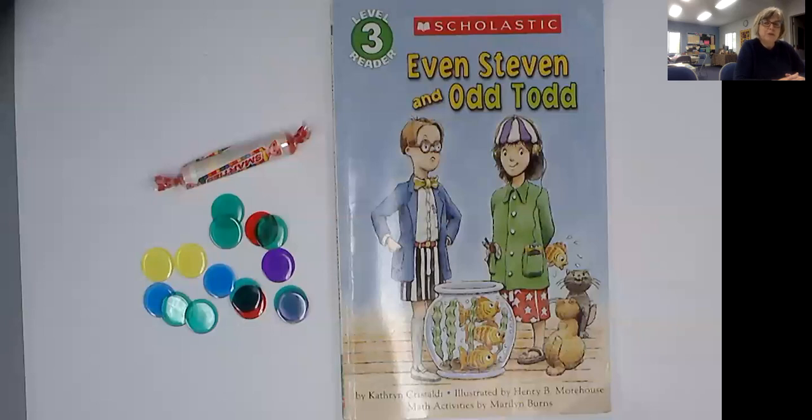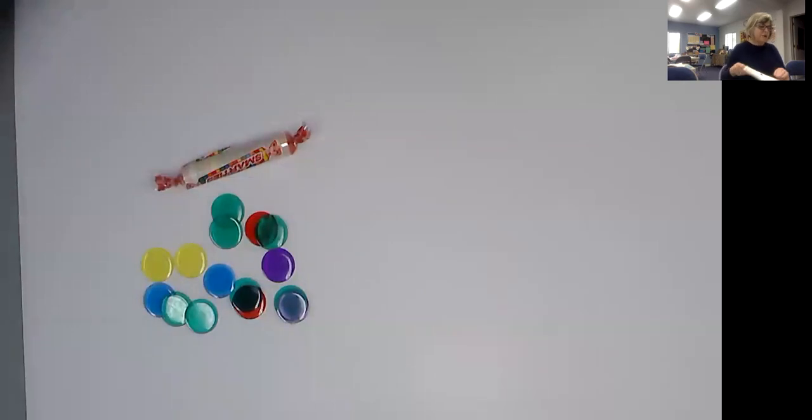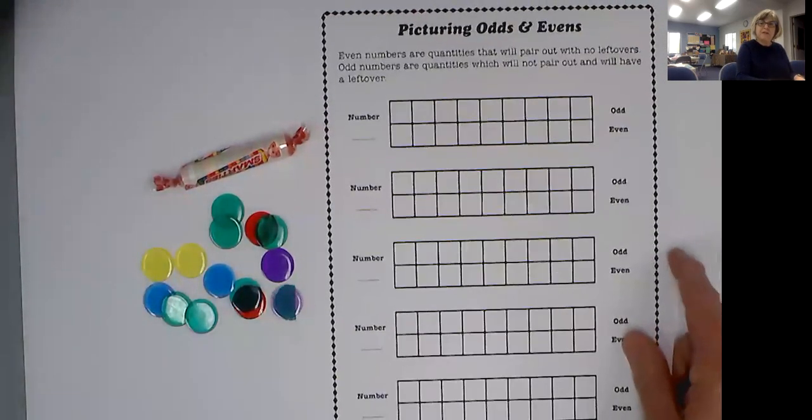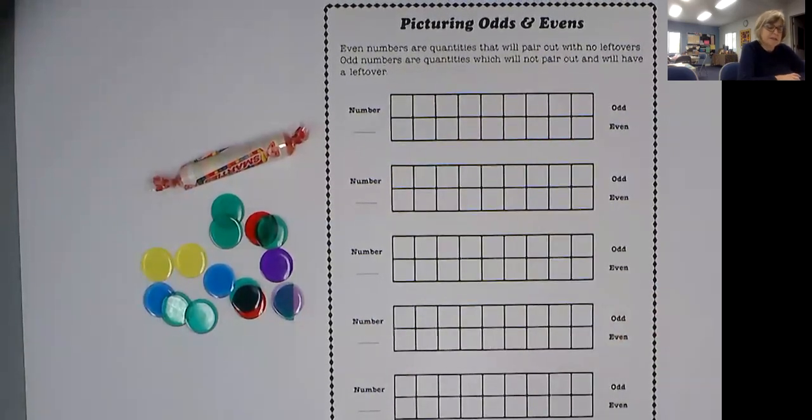So I wanted to share with you some ideas on really different levels that you can do to practice evens and odds. The first one I'm going to share today is the idea of actually creating pictures of evens and odds. This particular data sheet is posted on my website in the freebies section, and it's called Picturing Odds and Evens, and this would be considered a level 1 exercise.